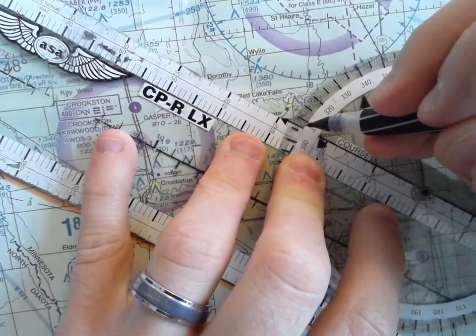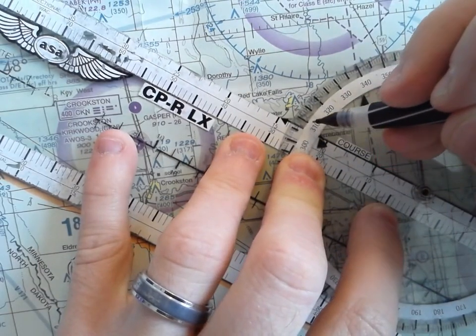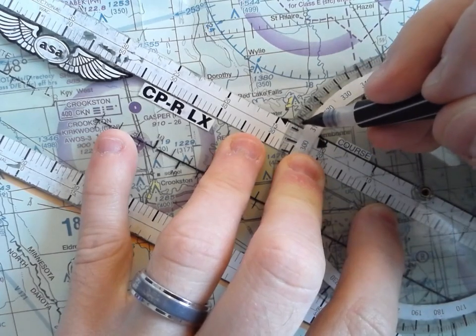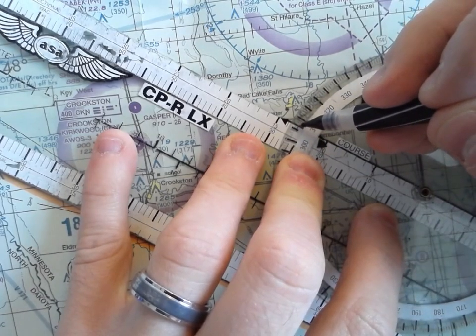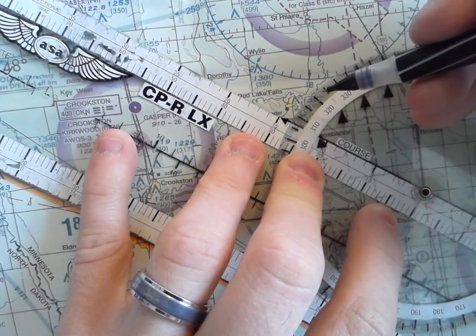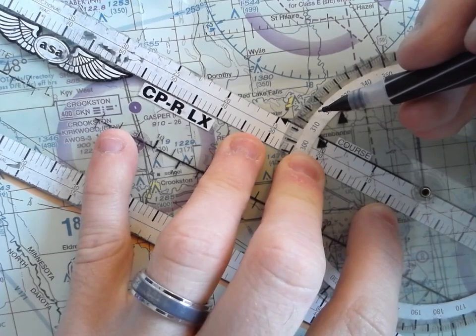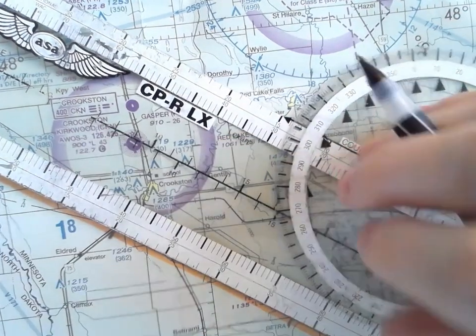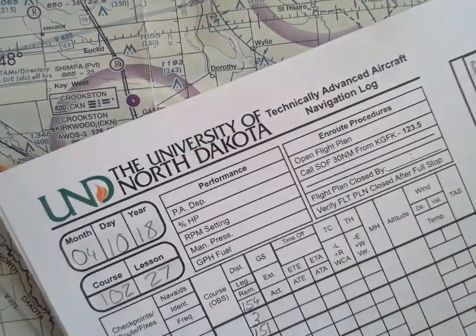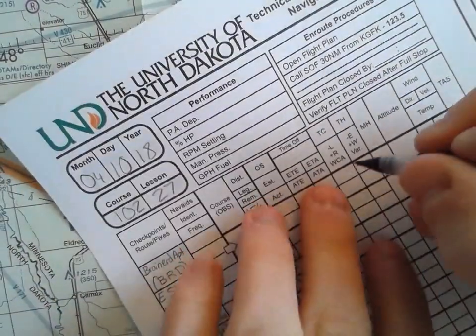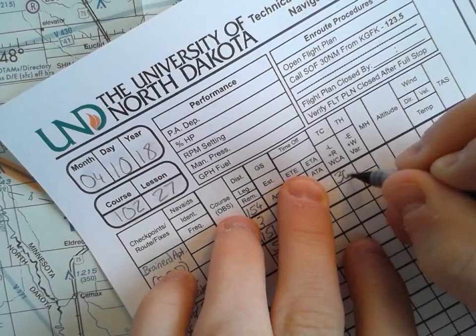So it looks like our true course is, we have 300 here, 310 here, so this would be 305, 306, looks like about 307 degrees for our true course between Brainerd and Grand Forks. So on our navigation log, under TC for true course, I'm going to write 307.